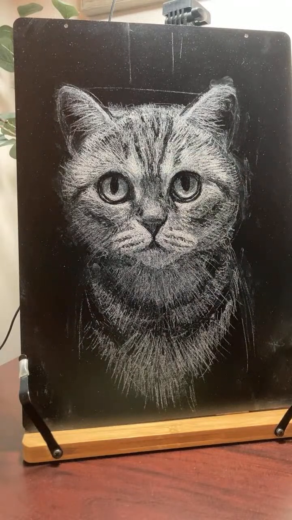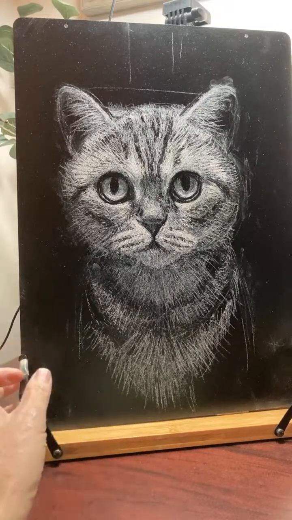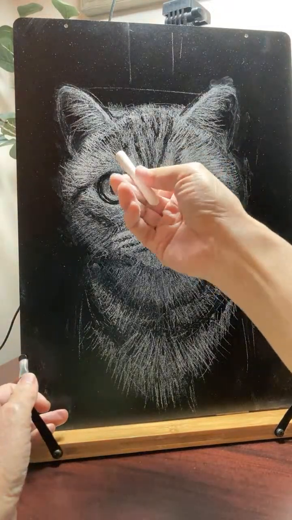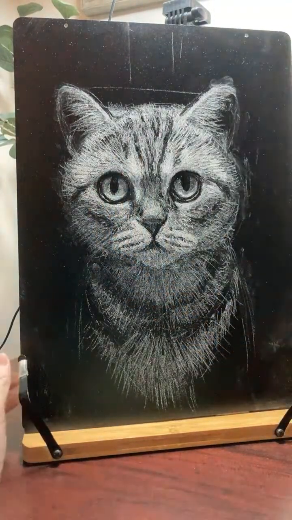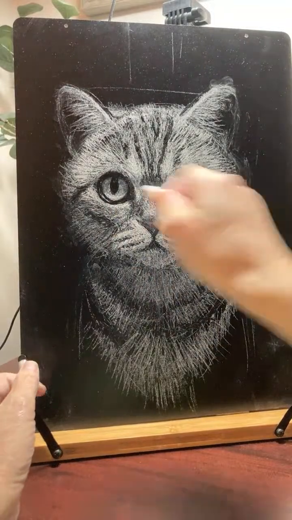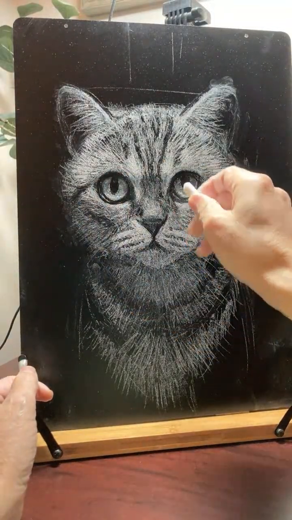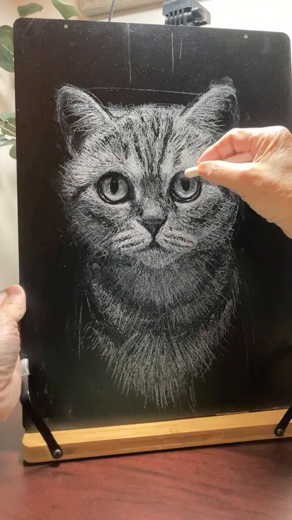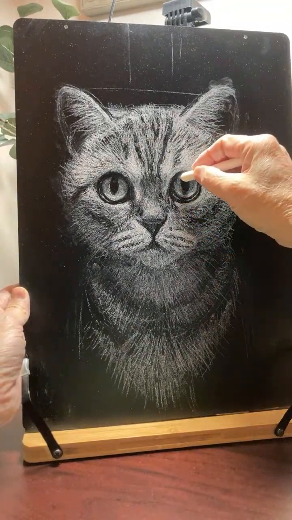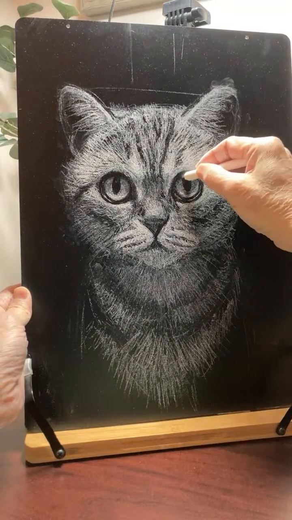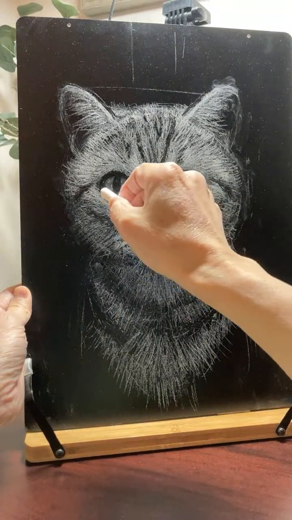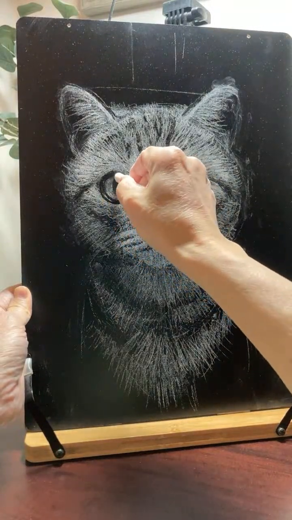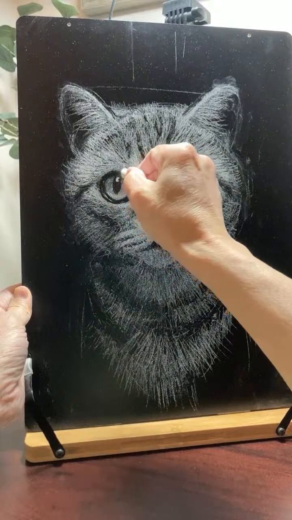All right, let me see the eyes if it's clean. Okay, then I have to add eye refraction here. And here. Right in the middle of the eyes.